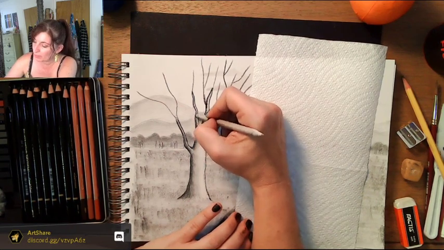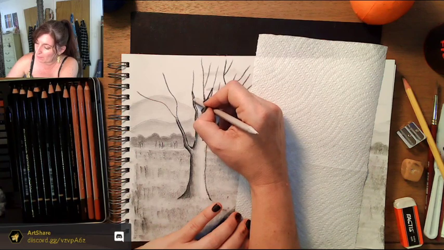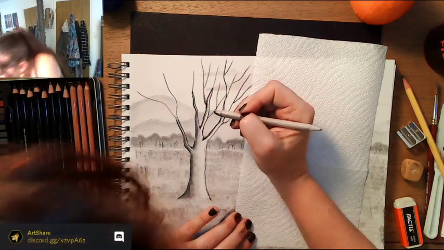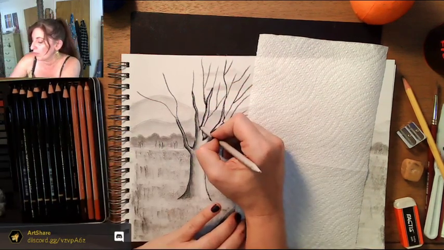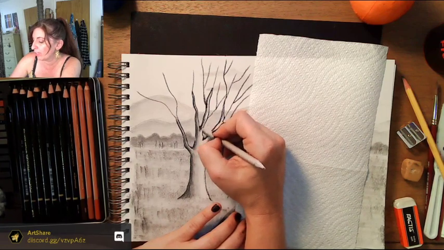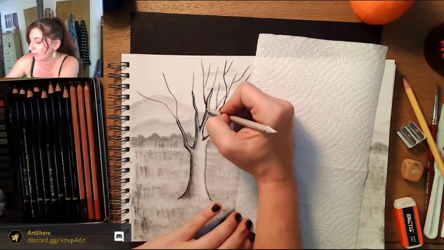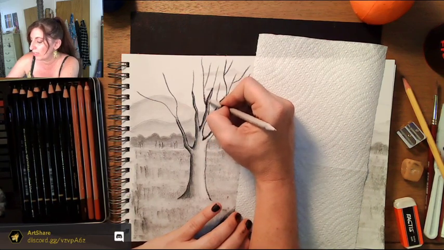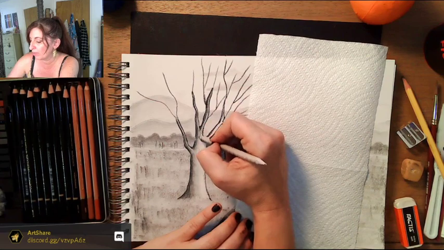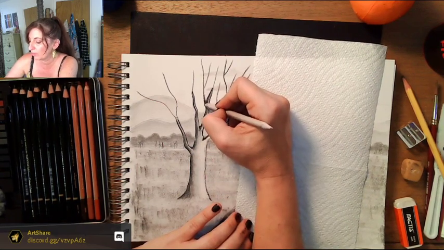So what I'm doing here by blending everything and then bringing it out into the tree is I'm creating a gradient effect, and the gradient effect makes it look round. So this is how you create depth, by using shadow.